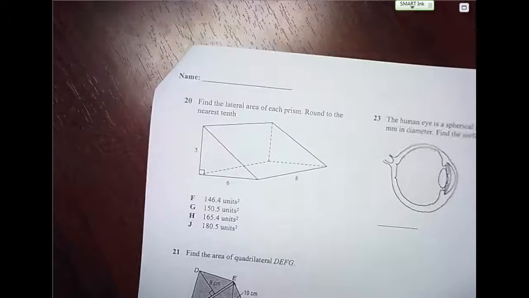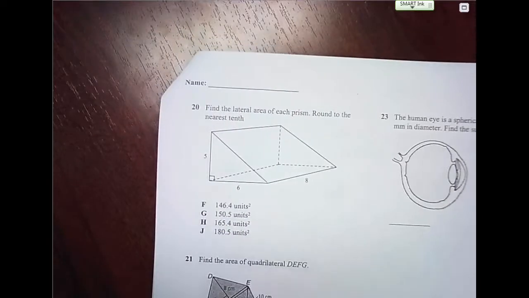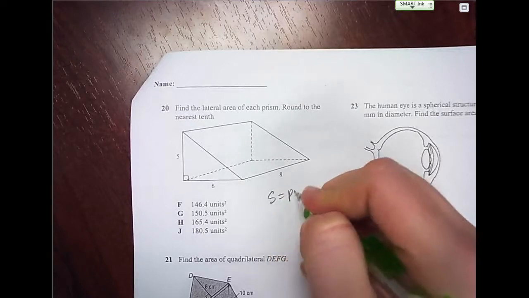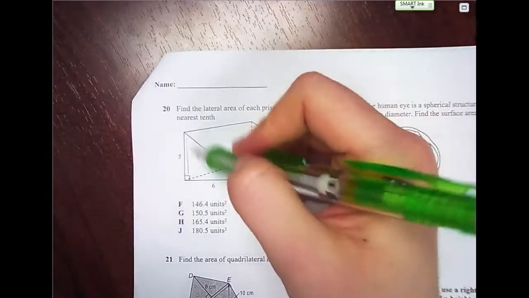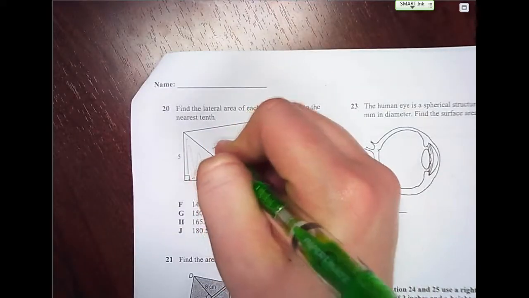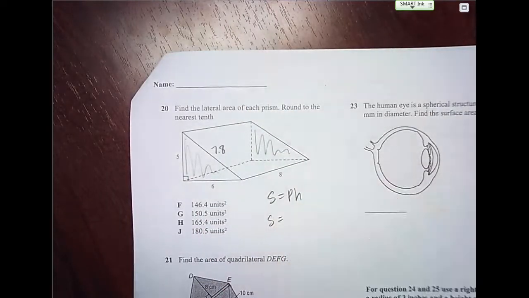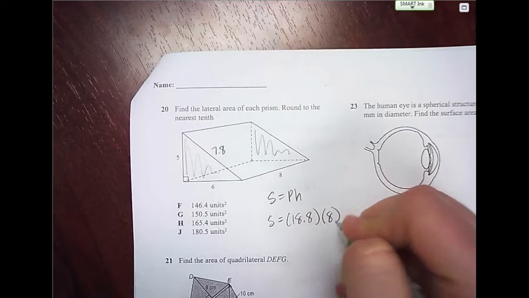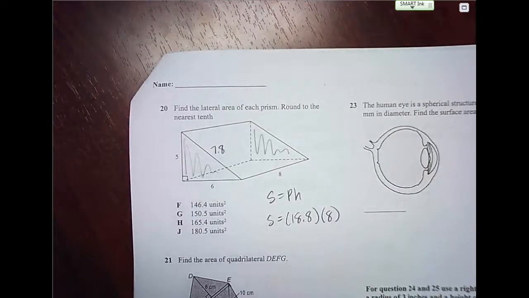Number 20, find the lateral area of the prism. So lateral area of a prism is just perimeter times height. So be careful with the base here. It's the triangle. So we need to find that third side. I got 7.8. So perimeter is 5 plus 6 plus 7.8, 18.8, and the height is just 8. So just multiply.